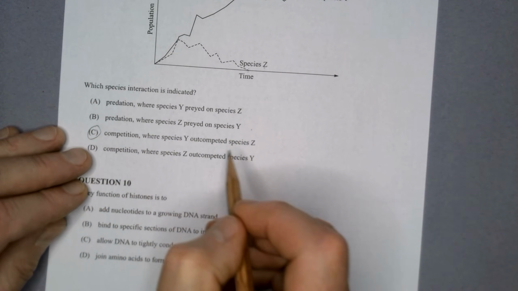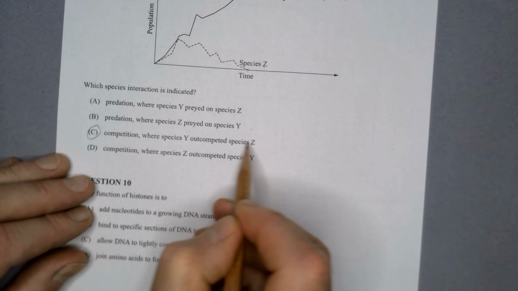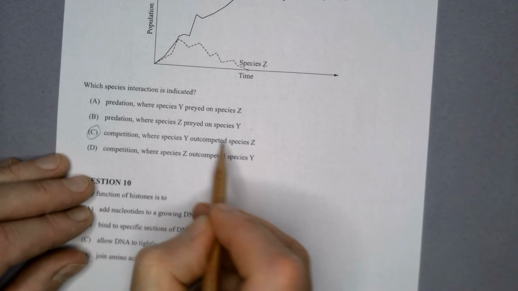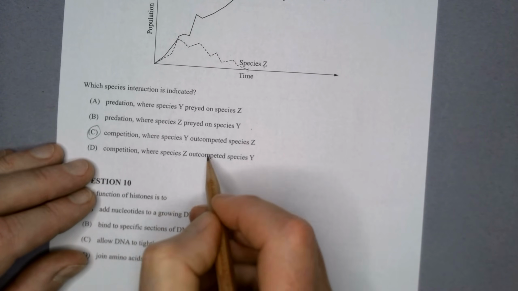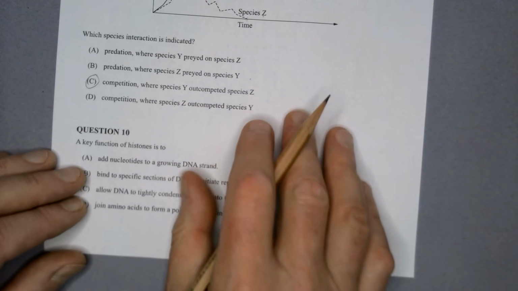Competition. So they're just given this competition and predation either way around, and just make sure you don't pick the wrong one of these two. So that's a question of just making sure your literacy is good enough to understand the sentence here. All right, be careful with those.